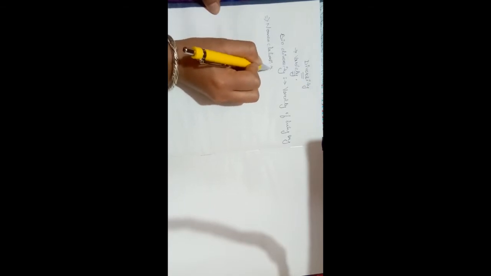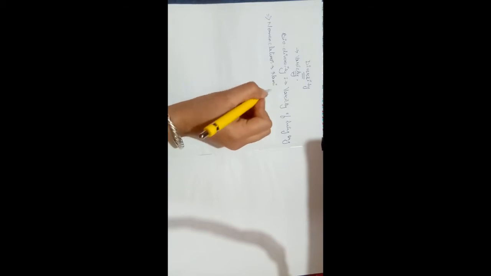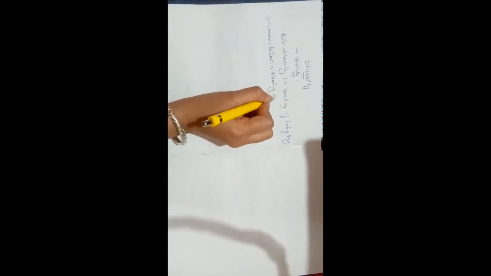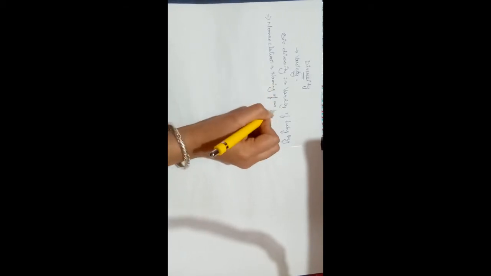Nomenclature is the naming of an organism which is universally accepted. And why is that so? Because whenever we talk about any organism, it has different local names.